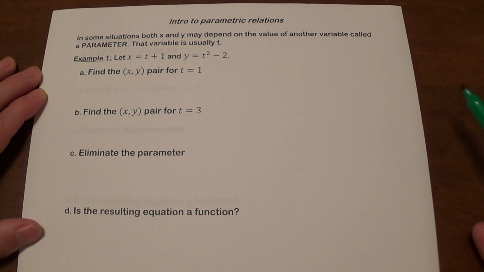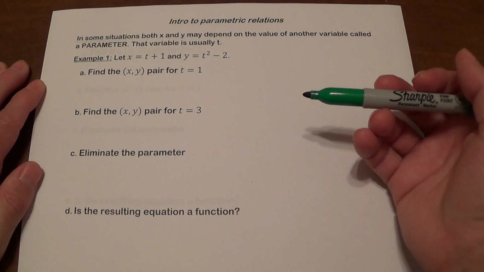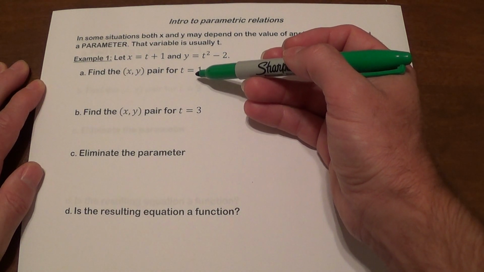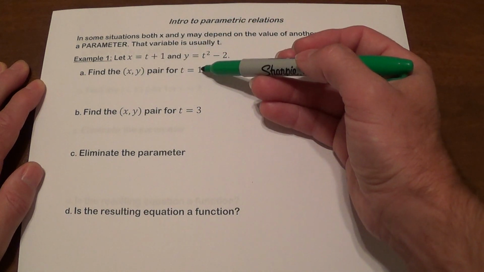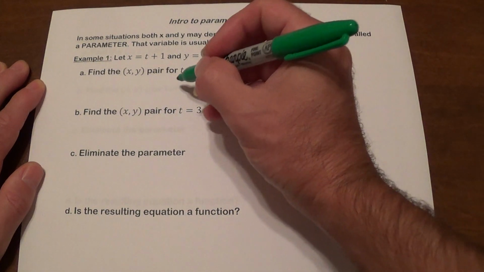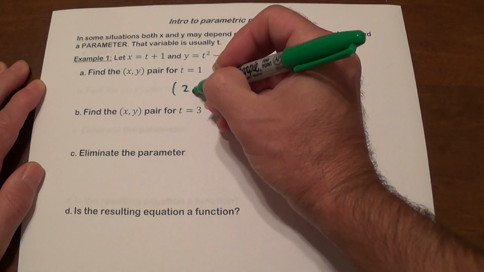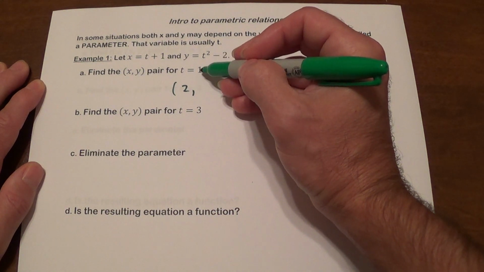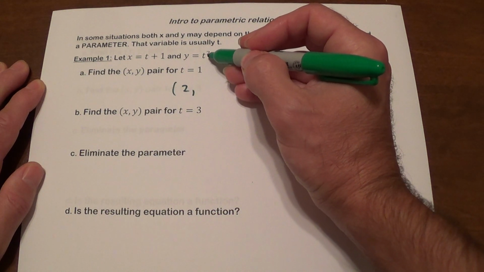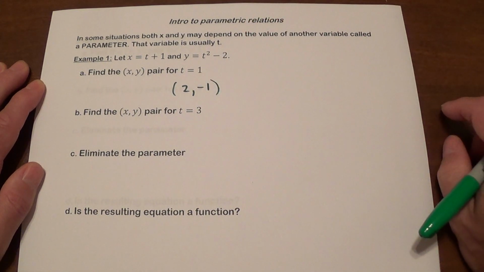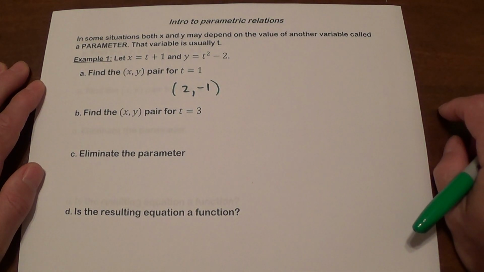The first thing we want to do is learn how to write pairs for the given value of t, which is actually very easy. To get x, you take this number and substitute it here. So 1 plus 1 gives you 2, so the x coordinate will be 2. To get the y coordinate, you substitute 1 in here. 1 squared minus 2 will give you negative 1. So when t is 1, the xy coordinate will be (2, negative 1).